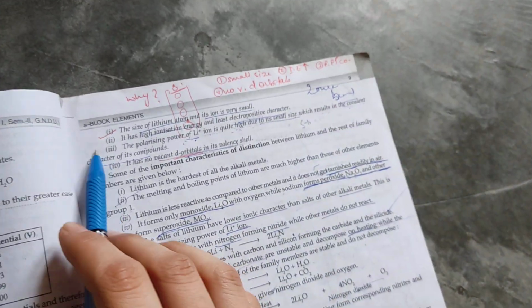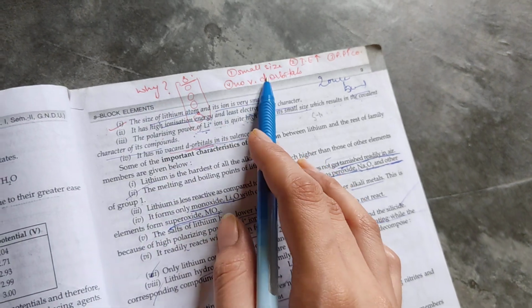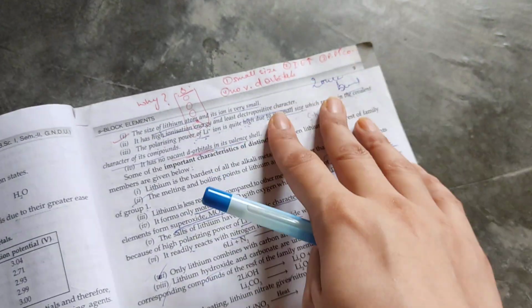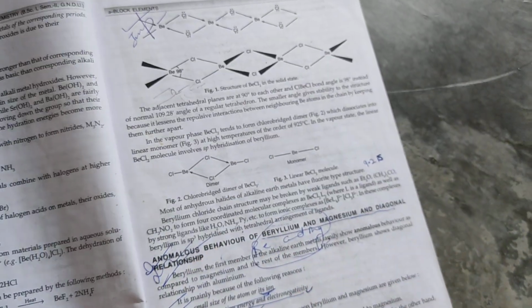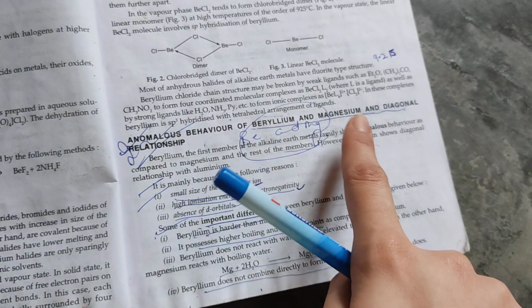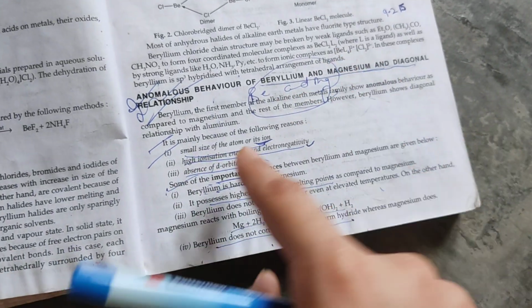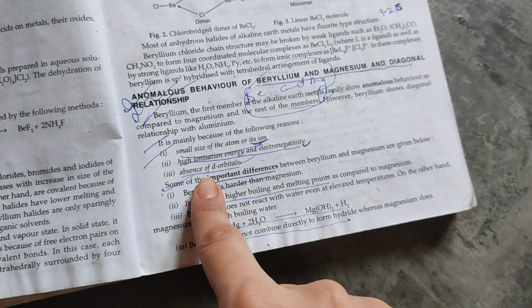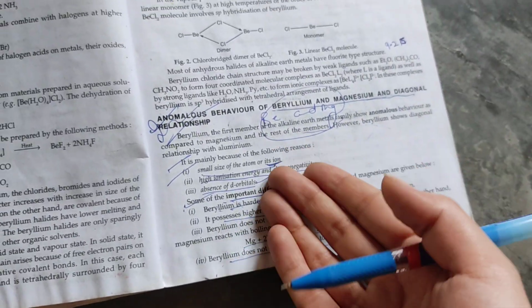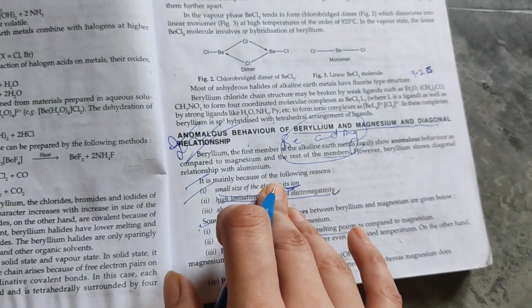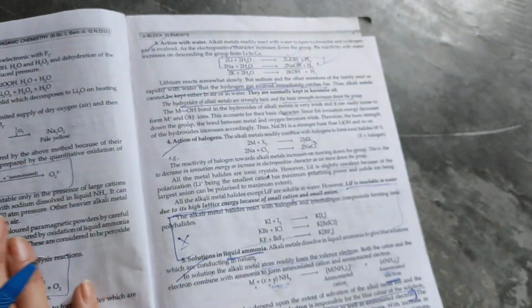Done. Now, these are the whys, why lithium is different, and these whys are the same for beryllium. Let's do that also. Small size, 1. High ionization energy, 2. Absence of d orbitals, 3. High polarization, 4. These are the same 4 reasons for beryllium and lithium. Same to same. That's why I have written for lithium; the same would be there for beryllium.